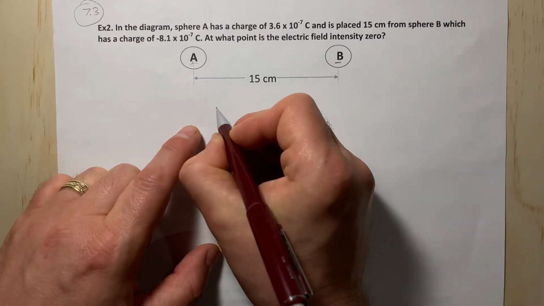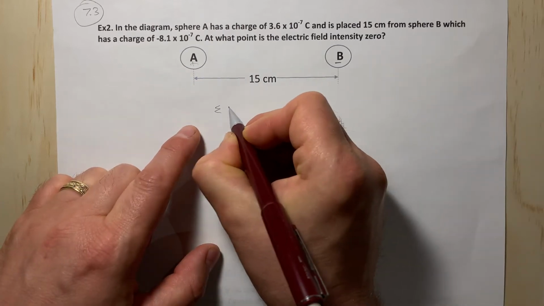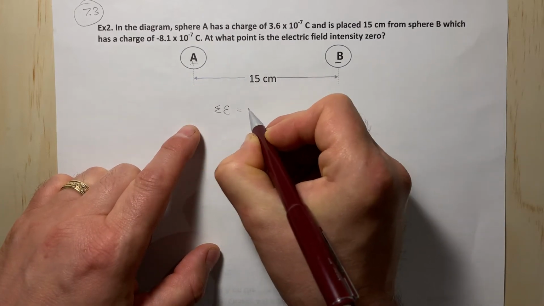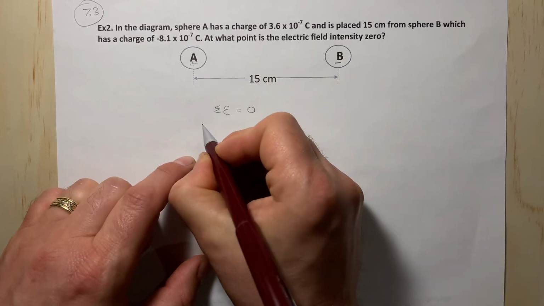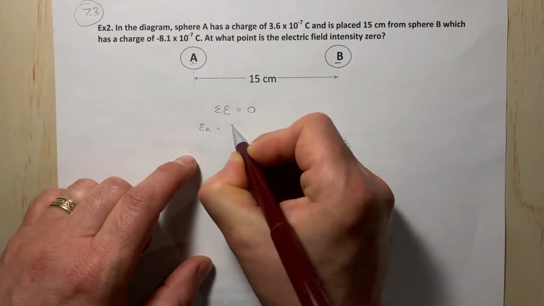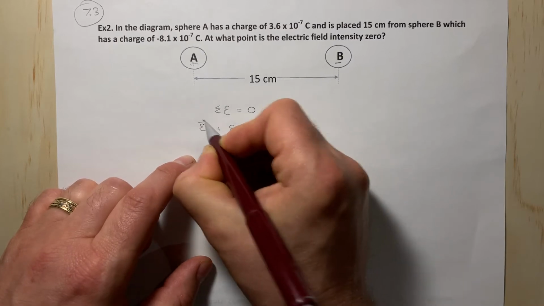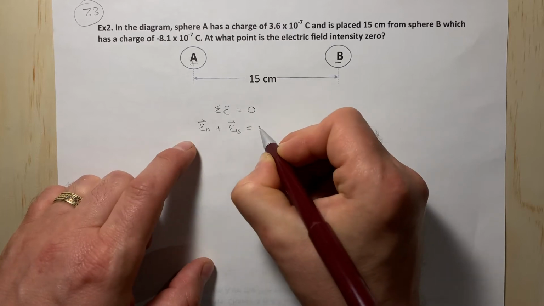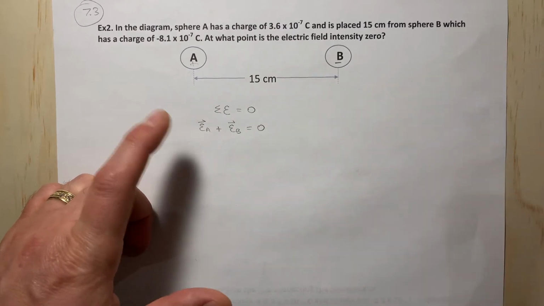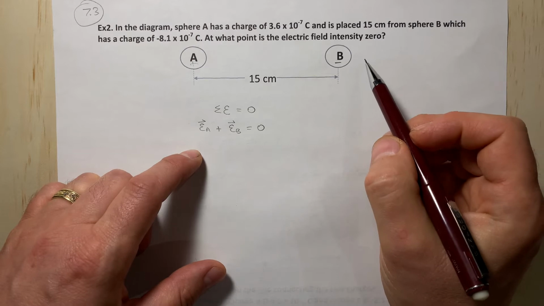What we're talking about here is we want to know, like in the last question, where the sum of E is equal to 0. So A produces an E field, B produces an E field, electric field. I want to know when I add them together to find the net field, where is it going to be 0? That's what I'm looking for.